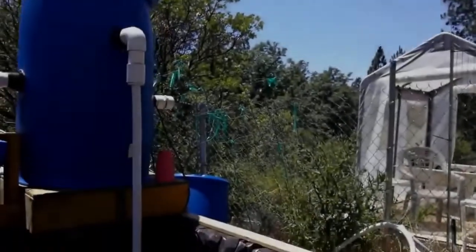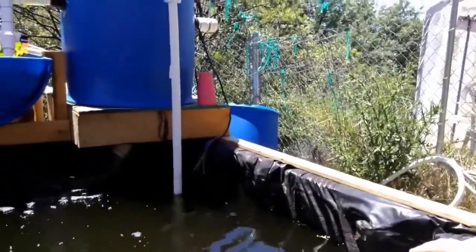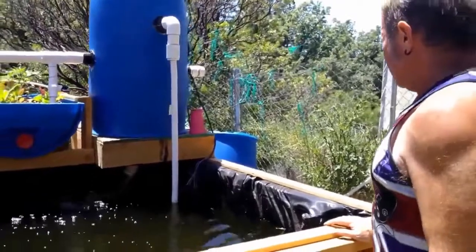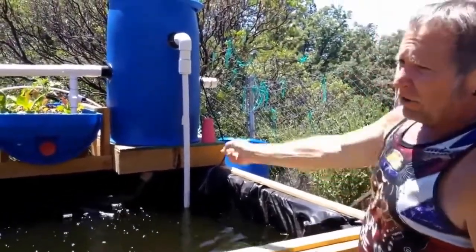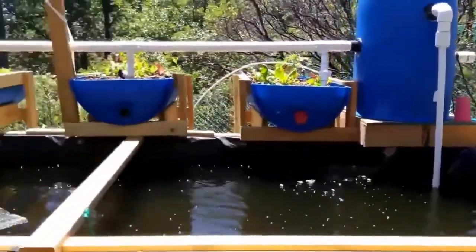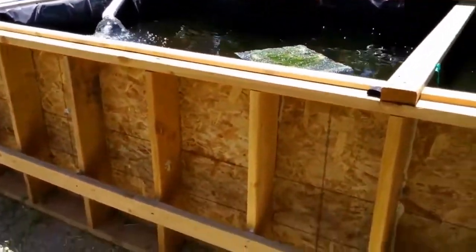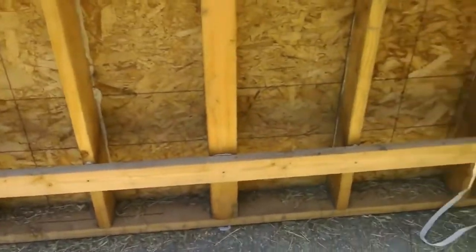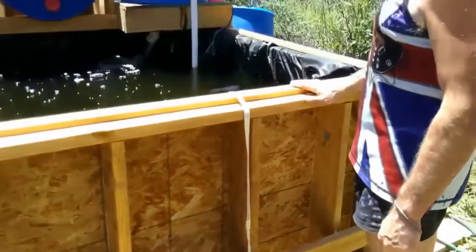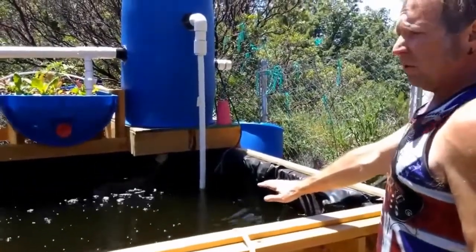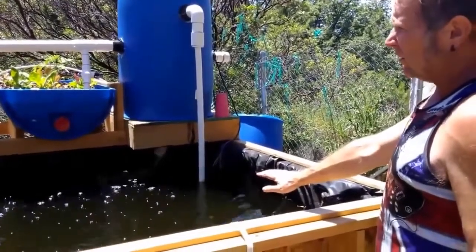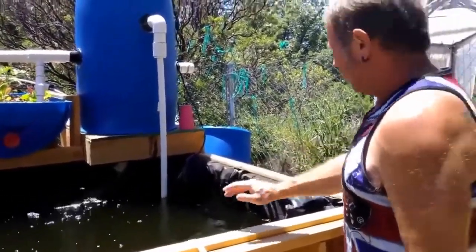Okay, so what we've done is we've constructed a main above ground pond. The pond's dimensions are 13 feet by 5 feet by 3 feet. We calculated it, and it's roughly around 1,500 gallons of water for the main pond. The fish that will provide the nutrition or the nutrients for the system will reside in here.